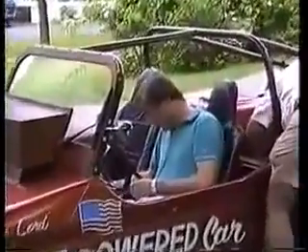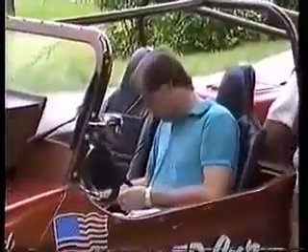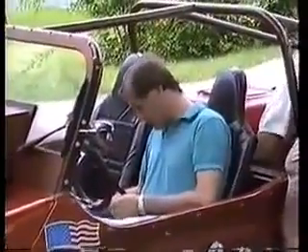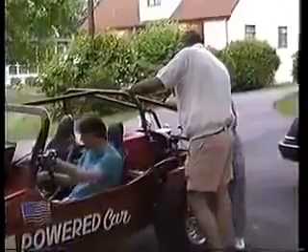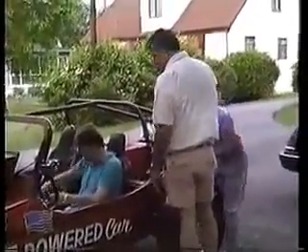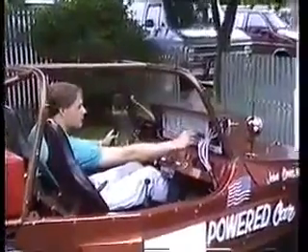This is the clutch right there. Now it's in top position.